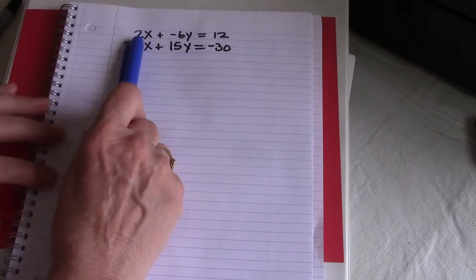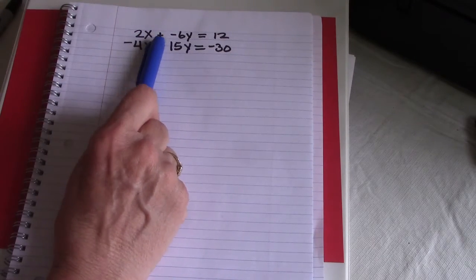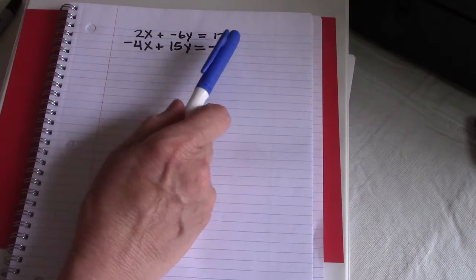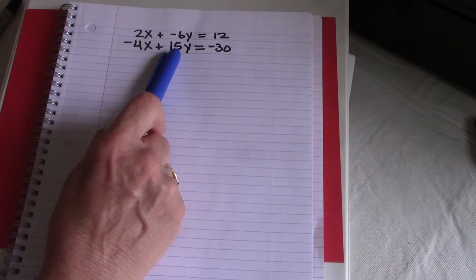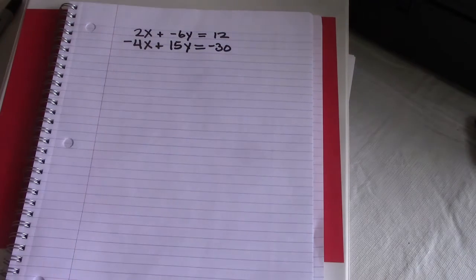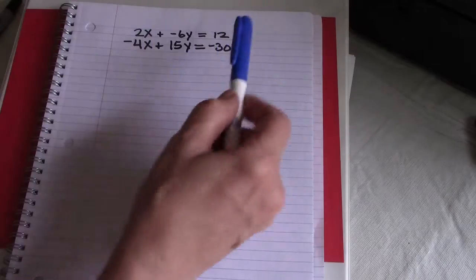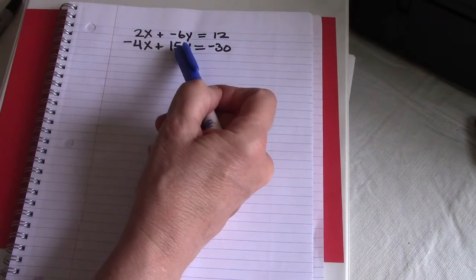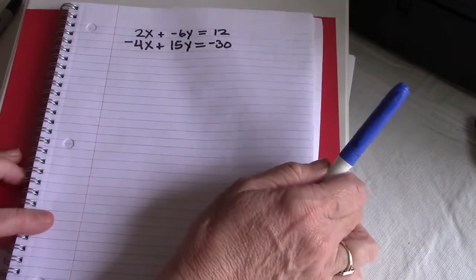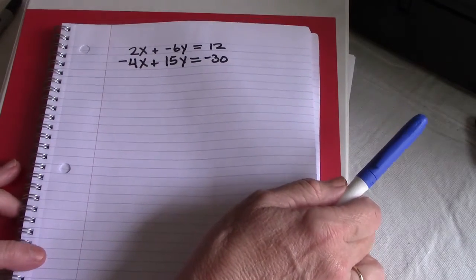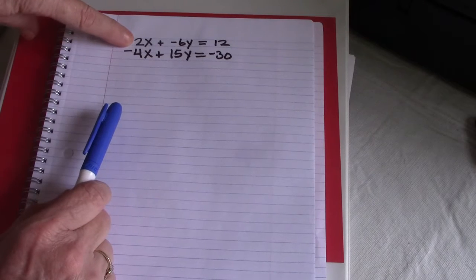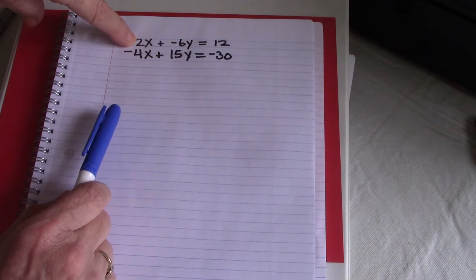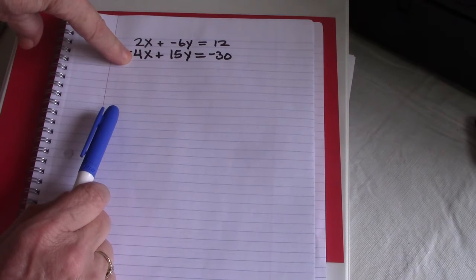I have 2x plus a negative 6y equals 12. And I have a negative 4x plus 15y equals a negative 30. Now, a 6 and a 15, that would really be awkward to do anything with. But it would be very easy to multiply this 2x by 2 to get 4.